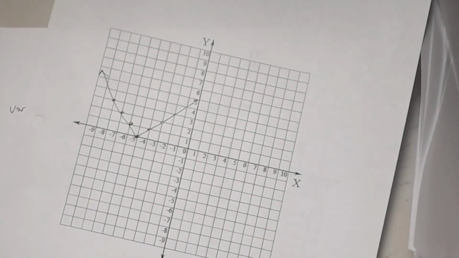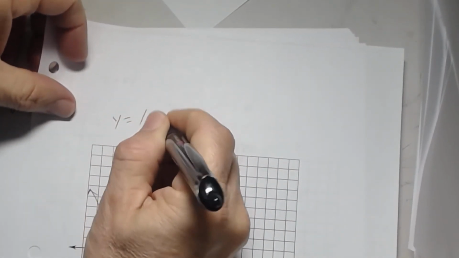Okay? So that's the graph of y equals absolute value of x plus 5. So as you do these, it helps to determine, first of all, if it's a parabola or a V, then determine if it's a vertical shift or horizontal shift, and then you go from there.